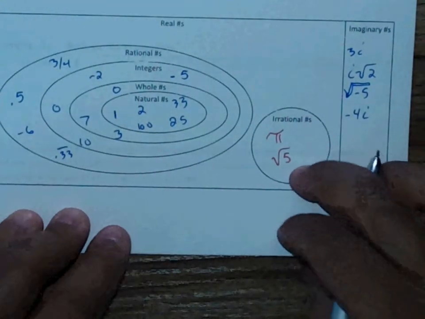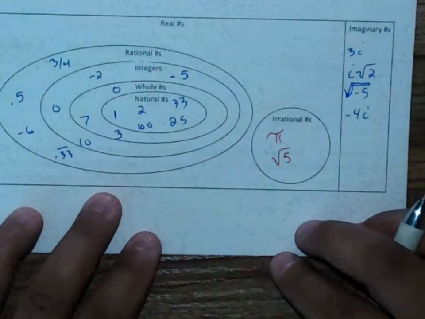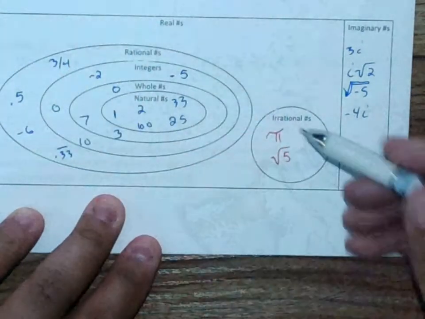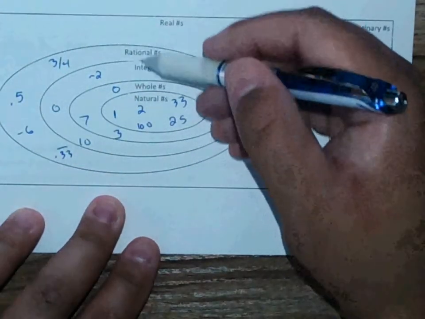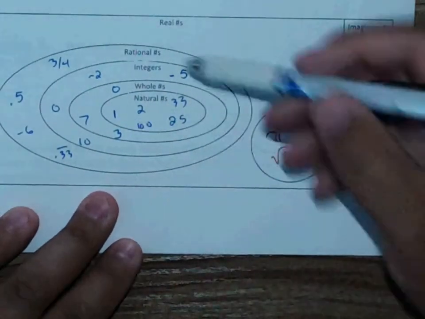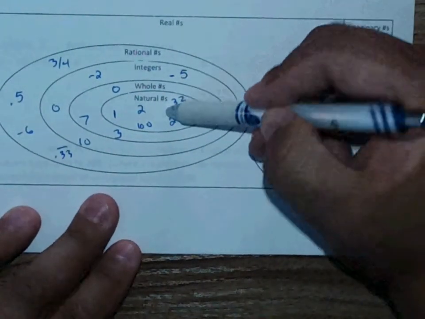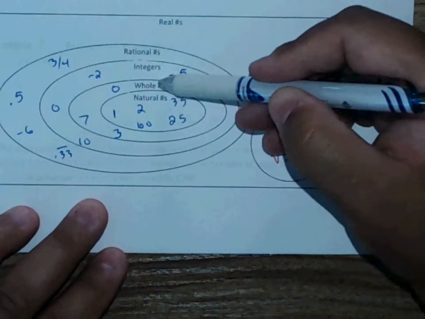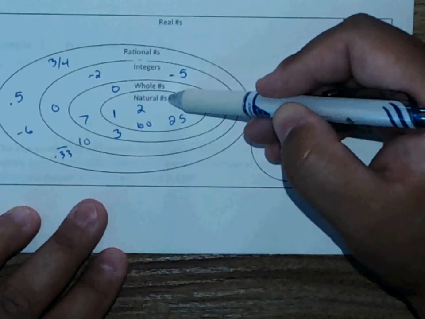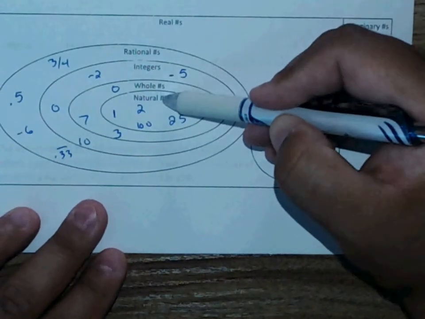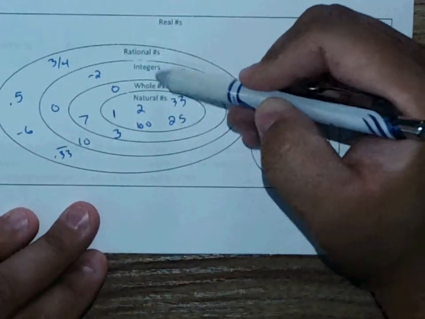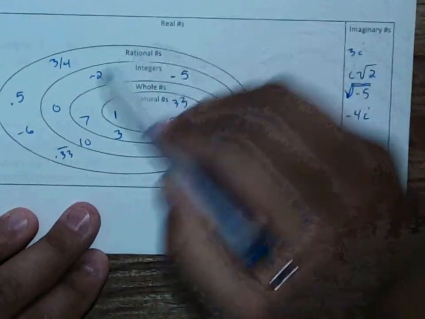If you look at the way this diagram is set up, real numbers are everything in this box. So irrational numbers, natural, whole numbers, integers, and rational numbers. If you look at these circles, our whole numbers include the natural numbers. If it's inside of another circle, that means that category includes the other one. So whole numbers includes natural numbers, and it adds 0 to it. Integers includes whole numbers, natural numbers, and negative numbers.